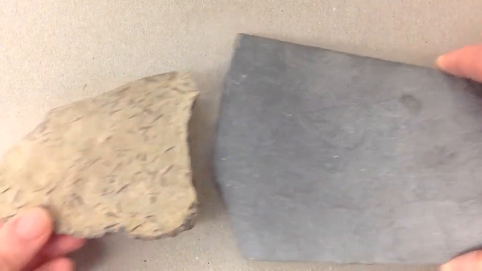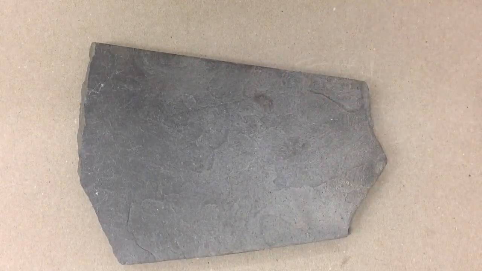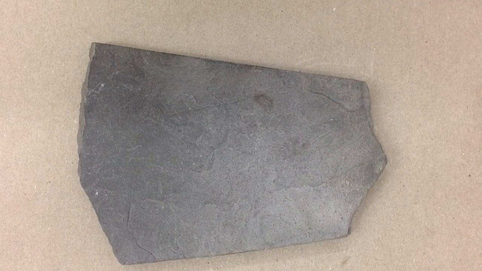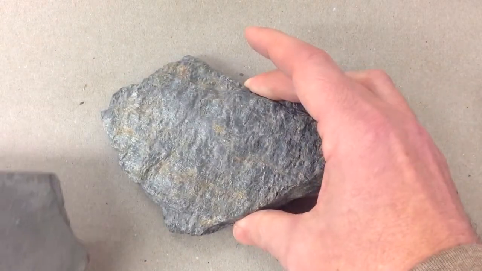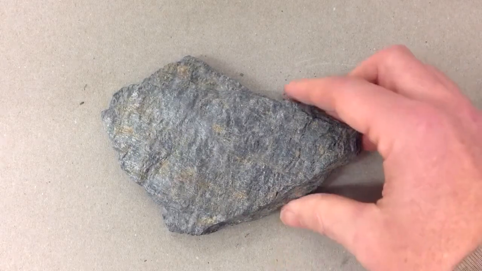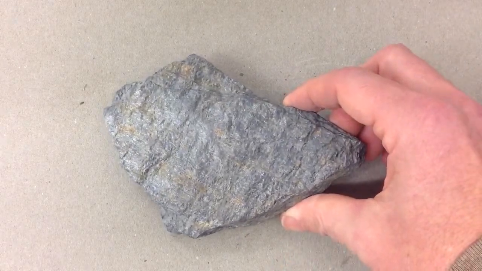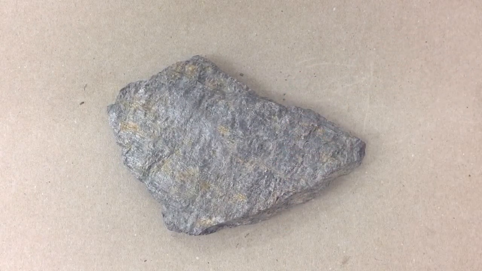So slate is going to come from shale. Now, if you put slate under a little bit more heat and pressure, it will turn into a rock called phyllite. Phyllite, you'll notice, has a little bit more of a shine to it because more heat and pressure means you're going to have a little bit more mineral alignment, a little bit more foliation.